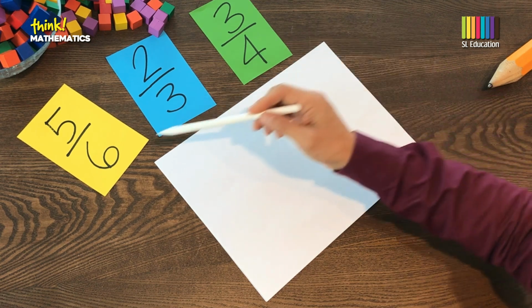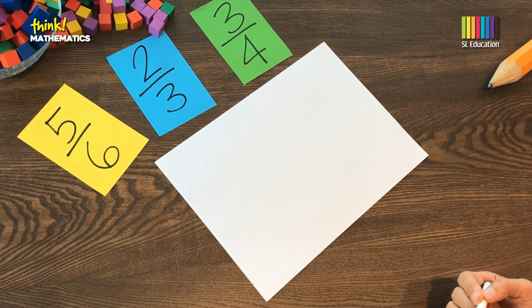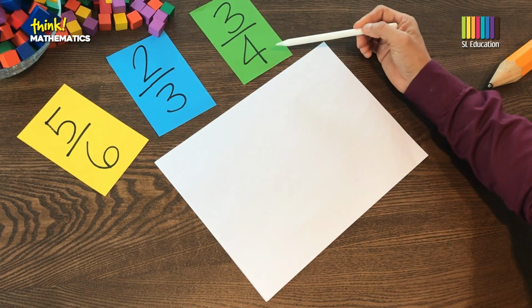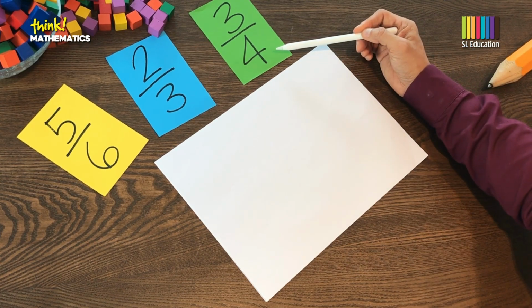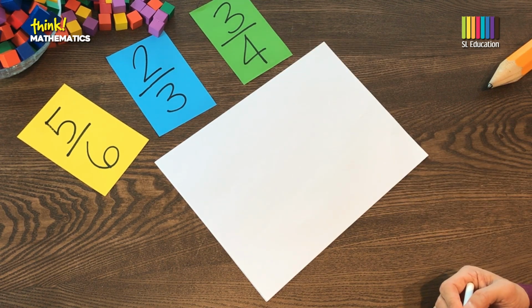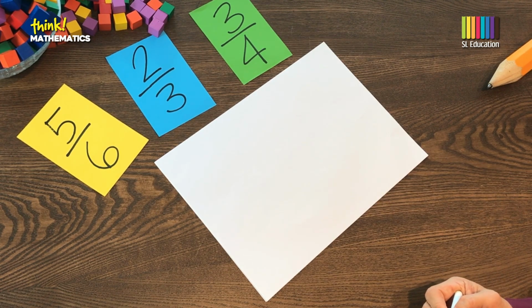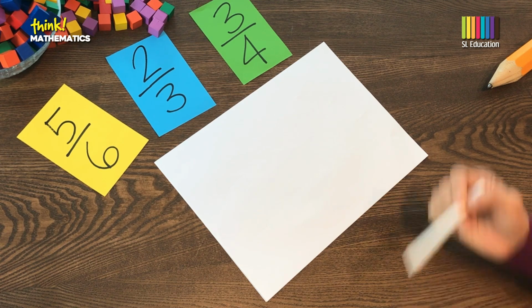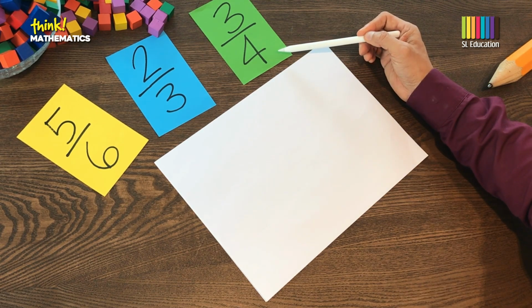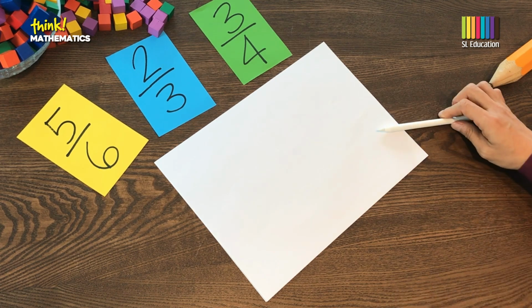And we know that 1/6 is smaller than 1/4, which in turn is smaller than 1/3. So 5/6 is closest to 1. Next would be 3/4. Finally, 2/3.